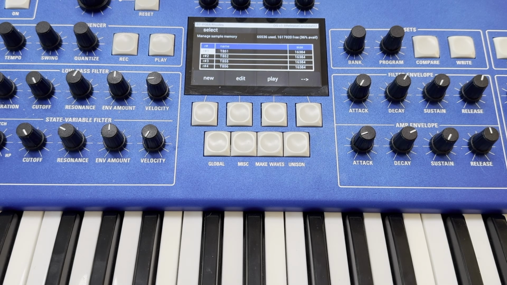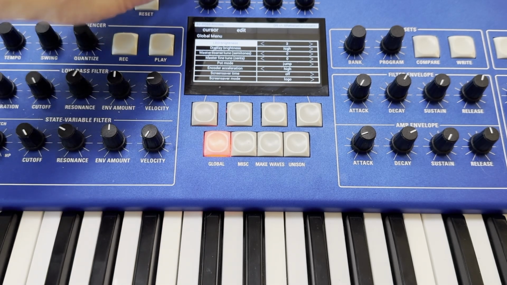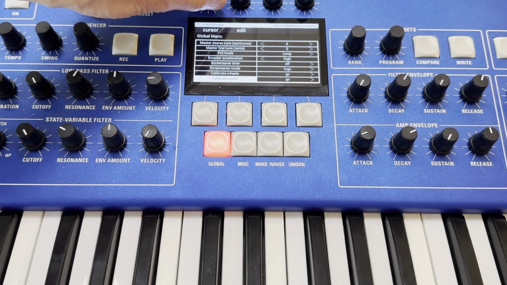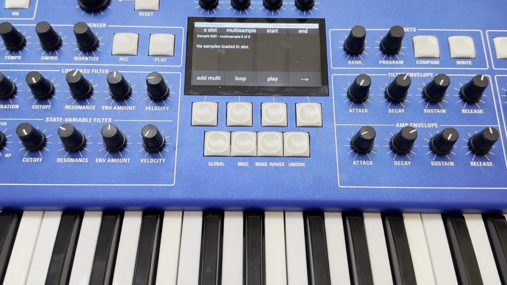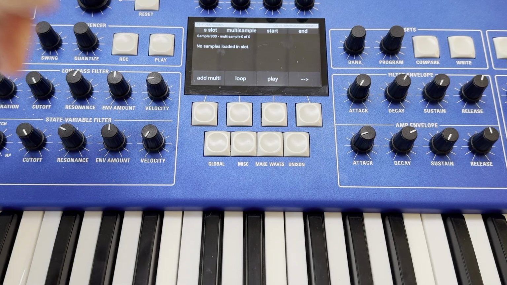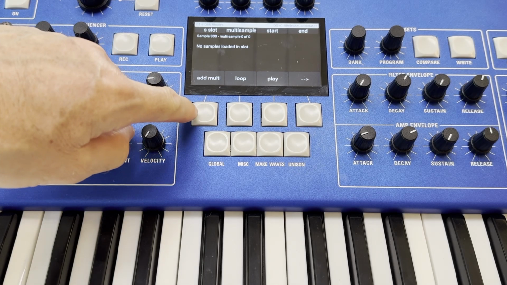So now we've got these wave files here, but we've got no multi-sample, nothing like that going. So what we're going to do is get out of this, go back to Global, and this is a new one that we haven't talked about yet. So instead of Manage Sample Memory, we're going to Manage Multi-Samples. So I'm going to hit Go on that, and it's going to say, hey, we're in S00, but we've got nothing loaded there. Well, we had mentioned earlier that you can do Add Multi.